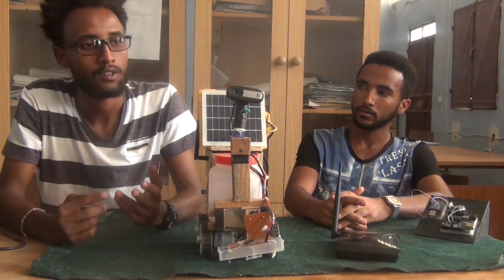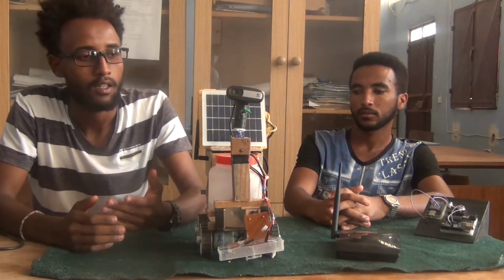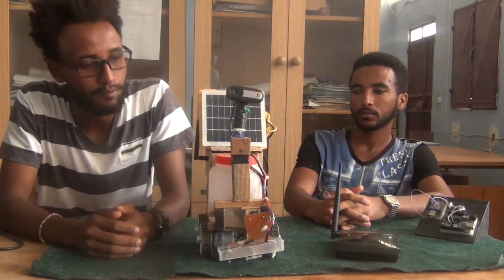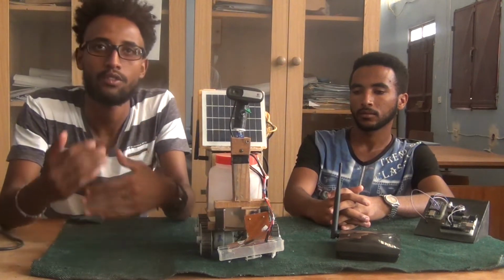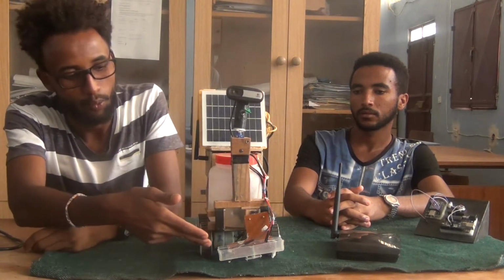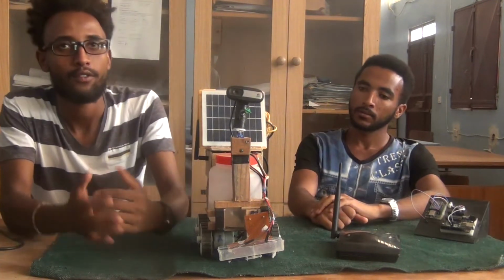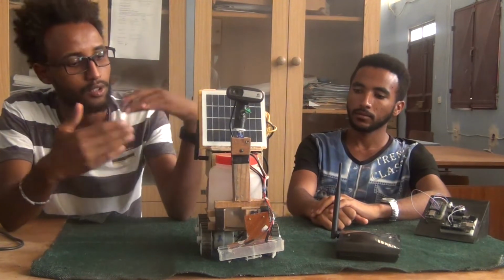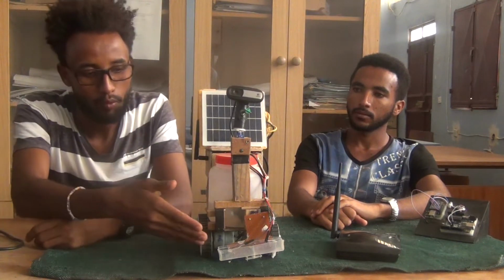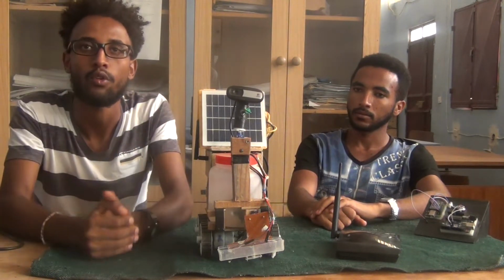Live transmission of video for spraying and weeding. The live video transmission is done by using the Raspberry Pi and the router, and the Arduino microcontroller is used for controlling this robot. Especially this weeding part and the spraying part are controlled by the Arduino microcontroller. The movement of the robot, the movement of this weeding unit, and the spraying are controlled using the Arduino microcontroller.